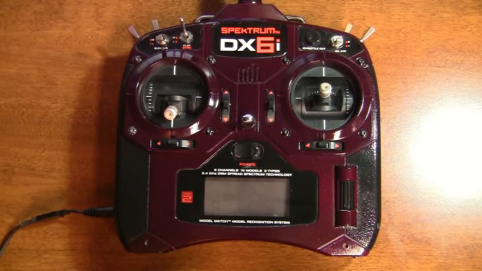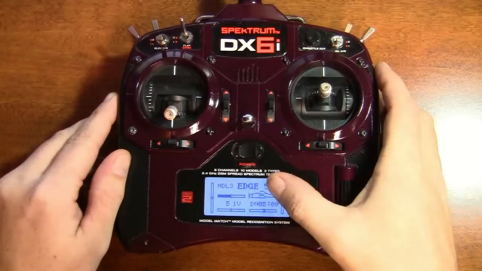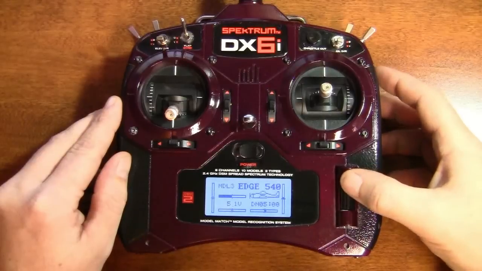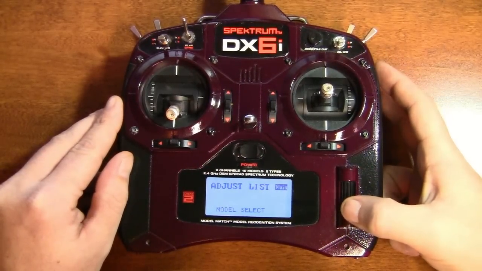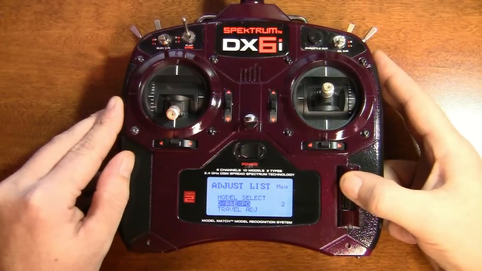Obviously, I'm going to be doing this on my DX6i because that's the radio I have and that's the radio I really like. The first thing you need to do, turn your radio on. As you can see, I've got it set on my Edge 540, my little 3D plane. Push the top of your selector wheel to go into your menu. Always push the top, never the bottom. Scroll down to number 2, which is your dual rate and Expo.